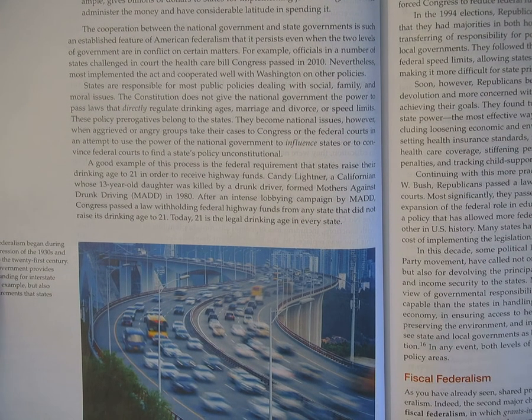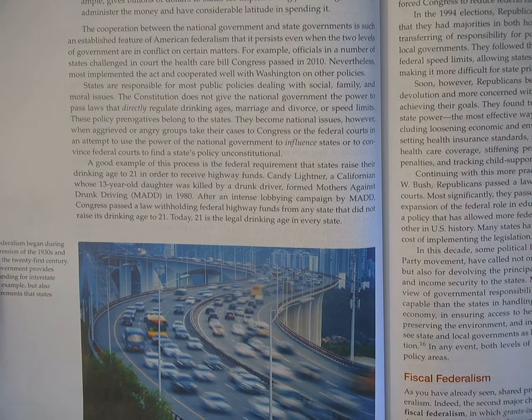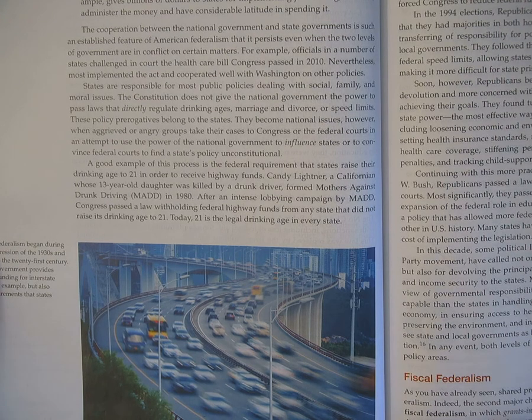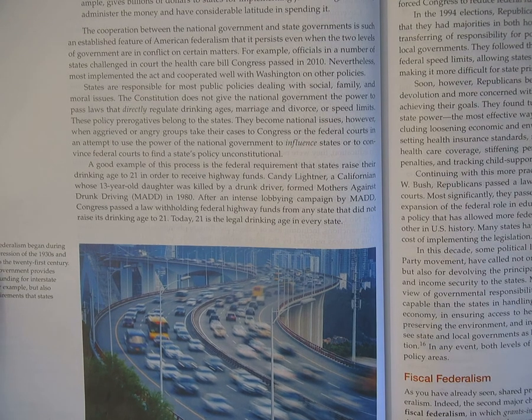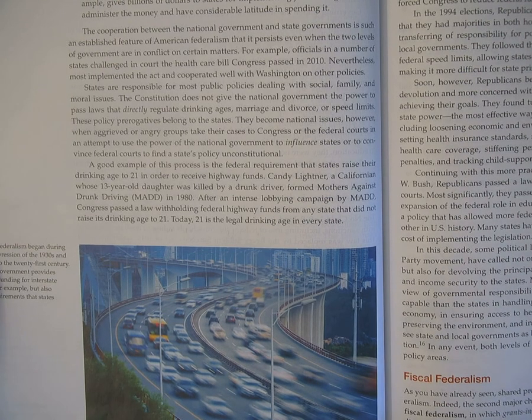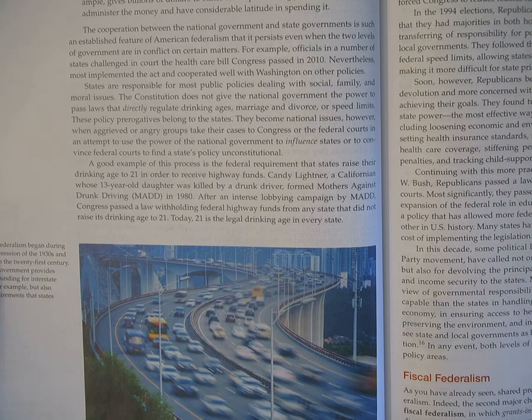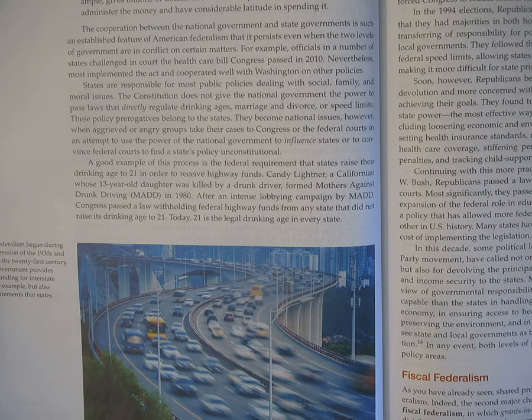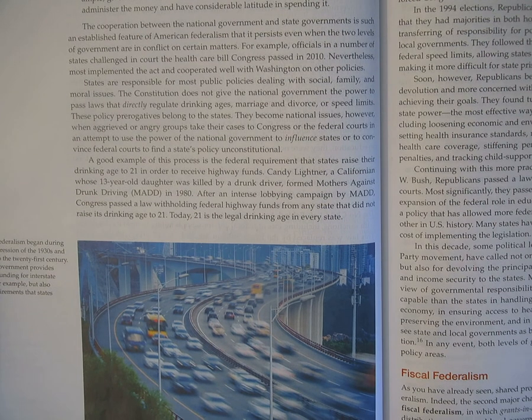Candy Lightner, a Californian whose 13-year-old daughter was killed by a drunk driver, formed Mothers Against Drunk Driving in 1980. That's an interest group, right? They're looking for the government to do this. After an intense lobbying campaign by MADD, Congress passed a law withholding federal highway funds from any state that did not raise its drinking age to 21. Today, 21 is the legal drinking age in every state.